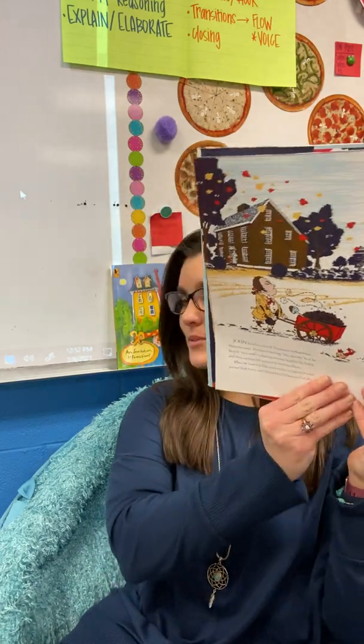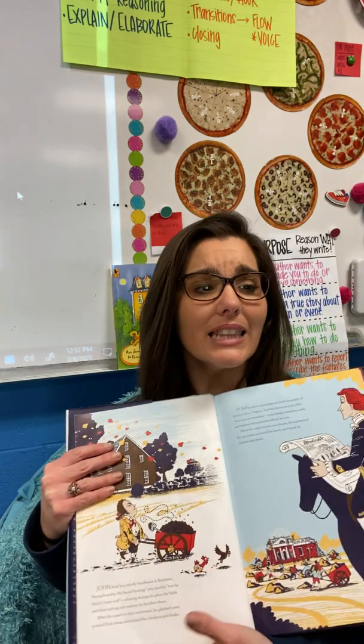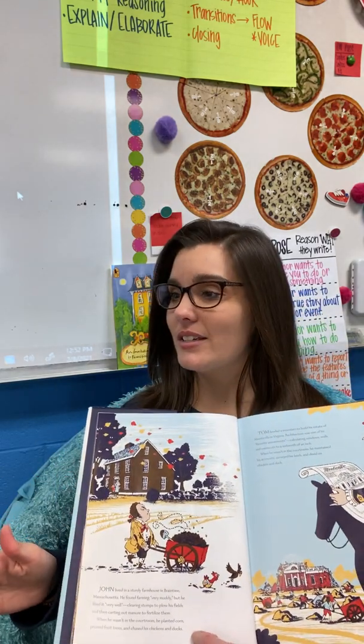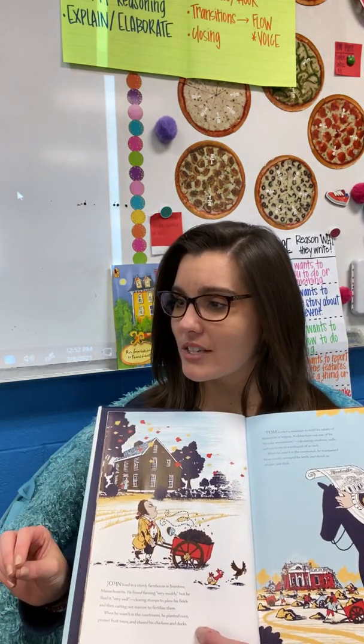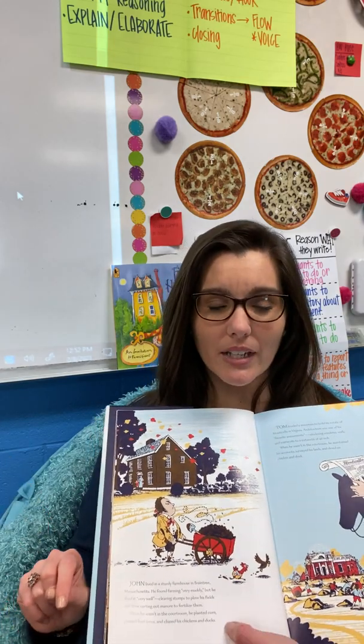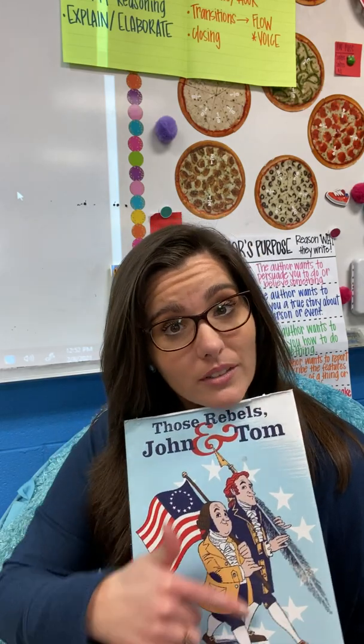So just right here from the beginning, what are some things that you notice that are alike and different about Tom and John? Turn and talk real quick. Think to yourself already, what are you noticing about these two men? So John is the short one, Tom is the tall one.